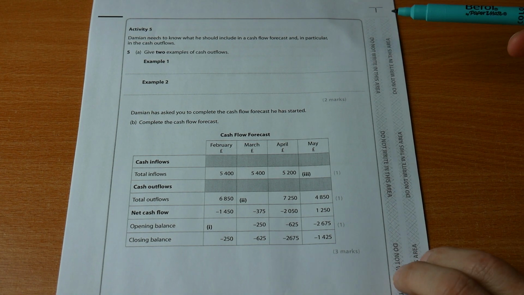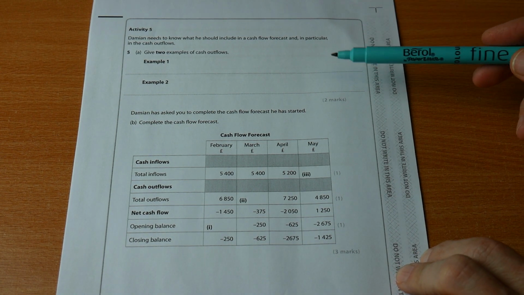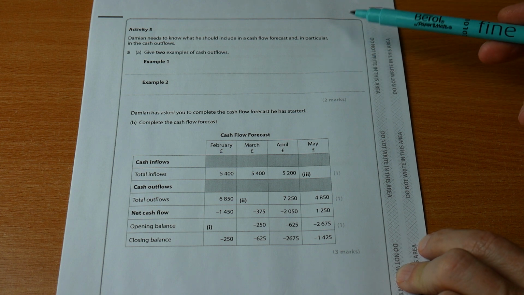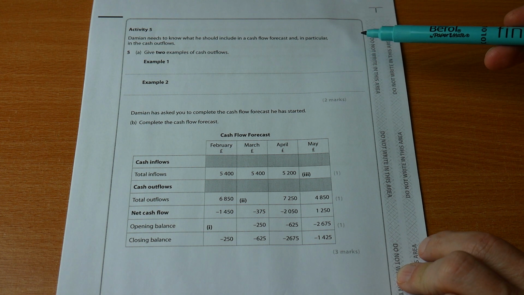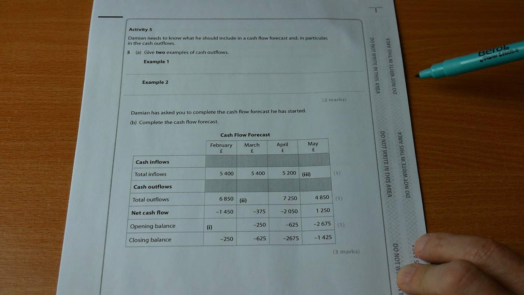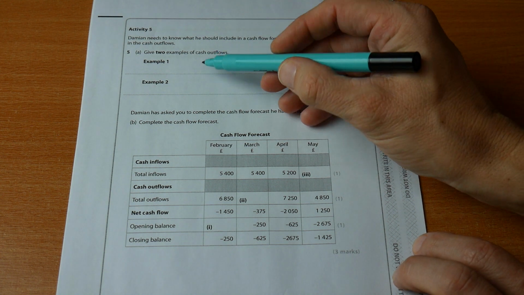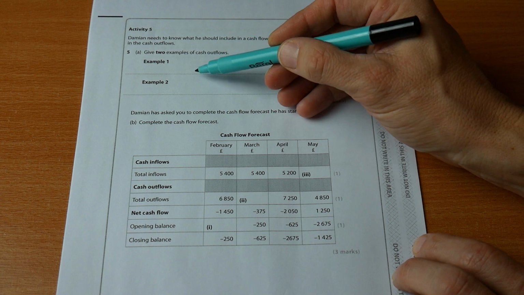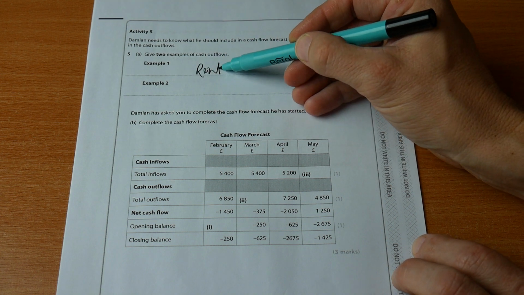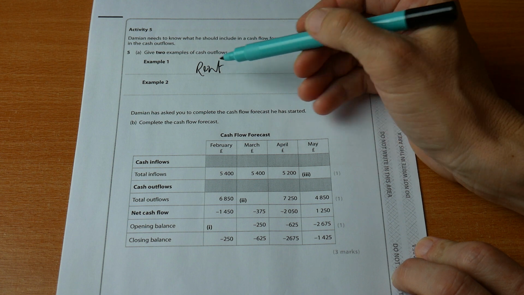So let's now take a look at activity 5 here. Damien needs to know what he should include in the cash flow forecast, and in particular in the cash outflows. So what sort of things might he face as cash outflows? Well, it might be wages, it might be rent, okay, anything like that.